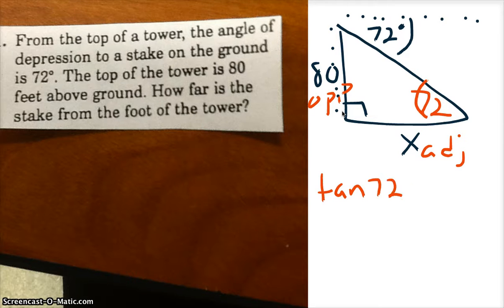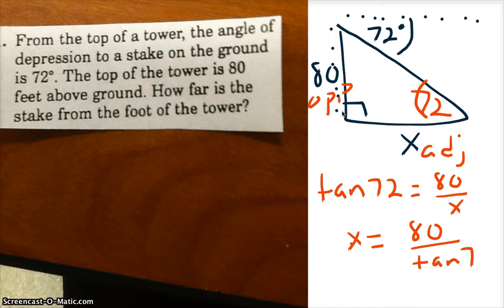Tan 72 equals opposite over adjacent. So x equals 80 over tan 72, which is 80 divided by tan 72. X equals pretty much 26 feet.